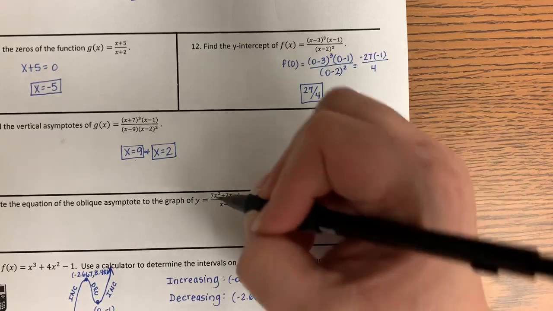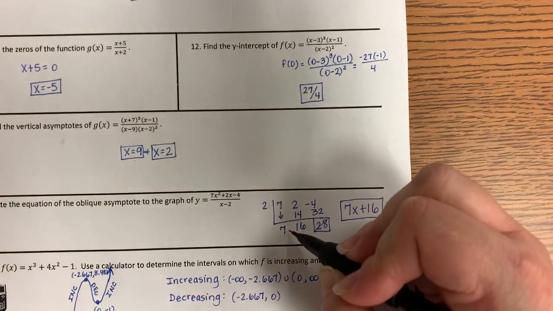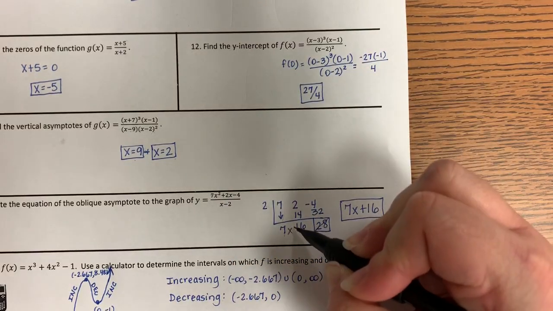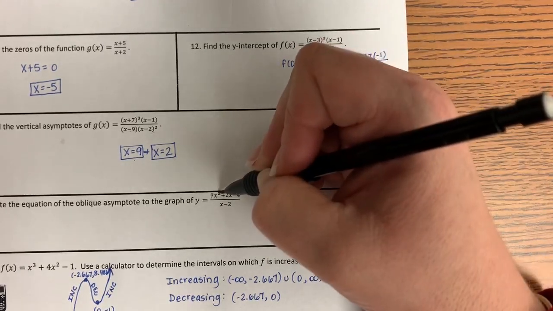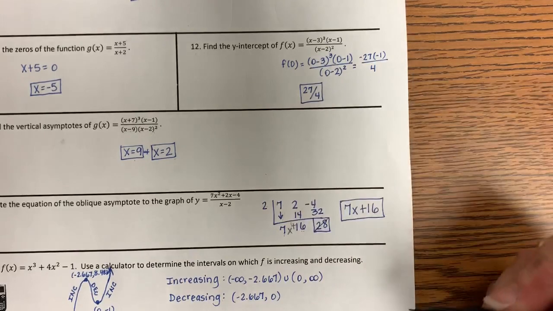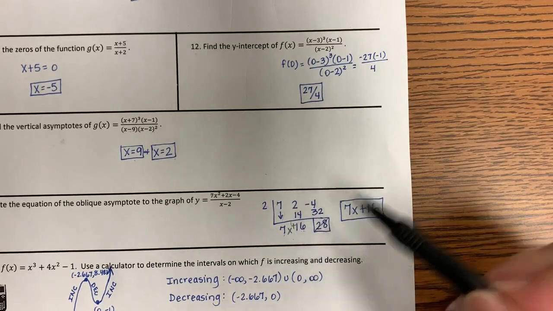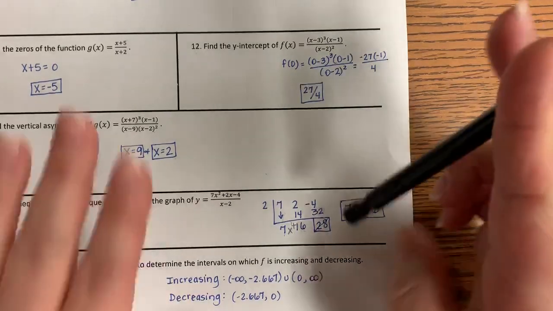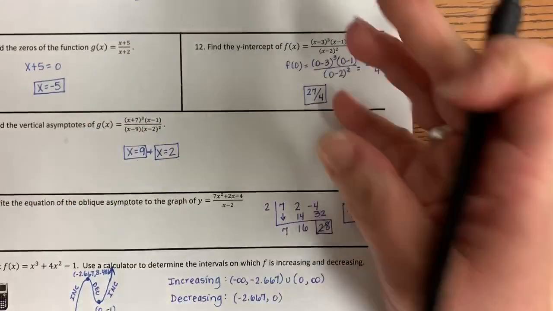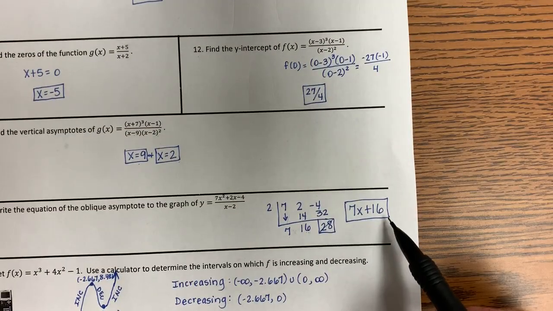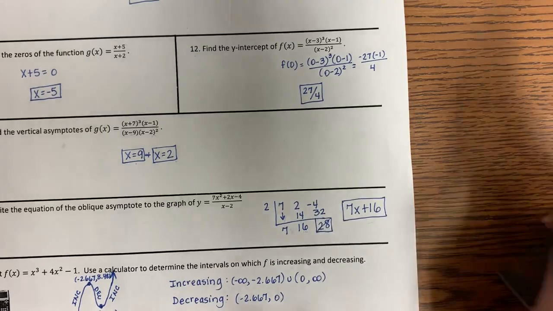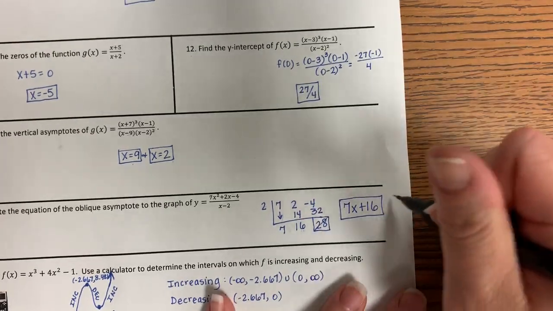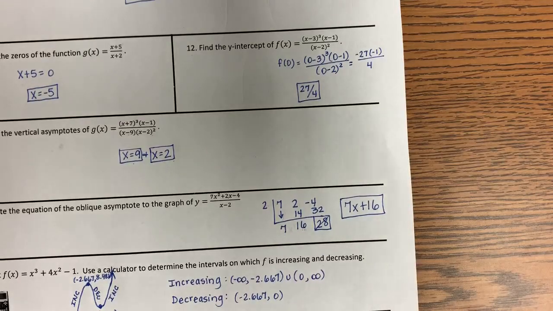This is 7x squared divided by x, so the result always comes down one degree. If this exponent is 2, then you start with an exponent of 1. So it's 7x plus 16. We get to ignore the remainder. So our oblique asymptote would be 7x plus 16. That would be the answer. You ignore the remainder. I should not see any plus 28 over x minus 2. We don't need to see that.